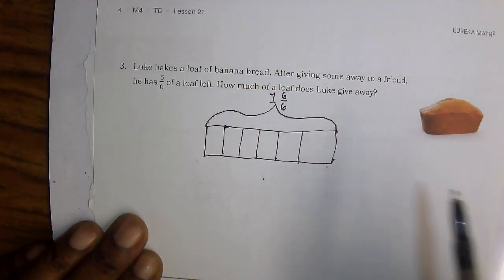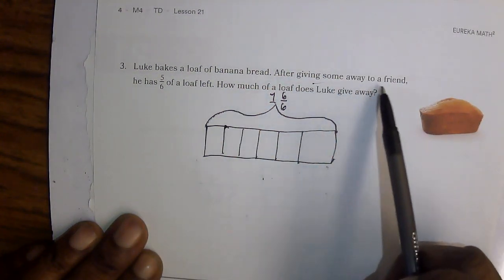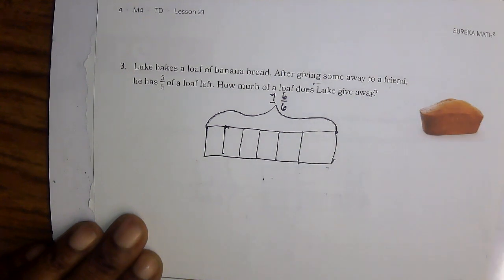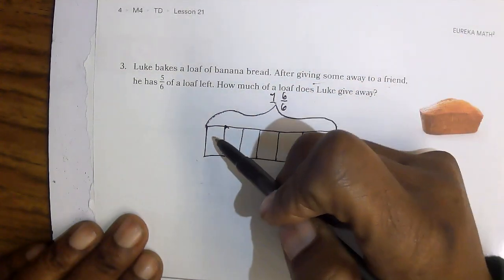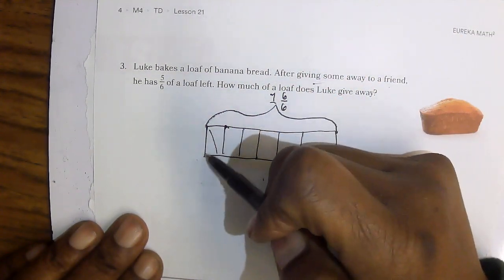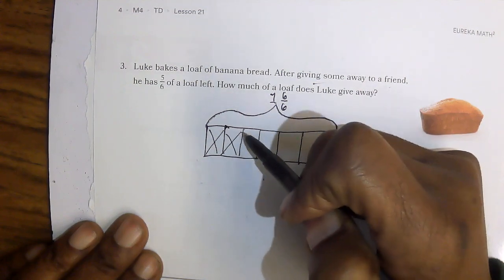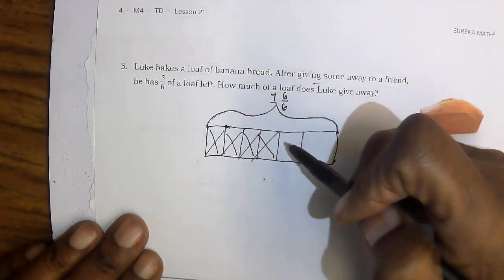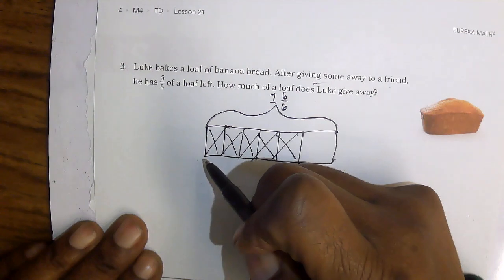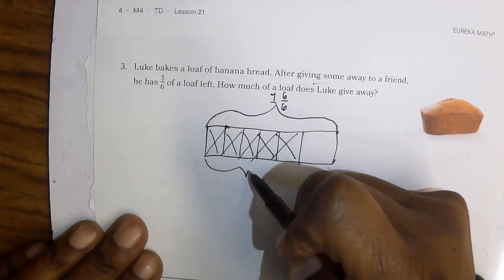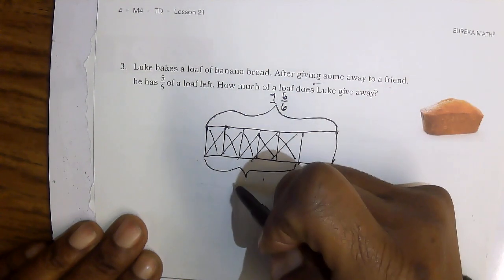Okay. Now it says, after giving some away to a friend, he has 5/6 left. Okay. So let me shade, but I have to make sure that what I shade is what's left. Okay. So 1/6, 2/6, 3/6, 4/6, 5/6. And I want to label this. This is what he gave away.